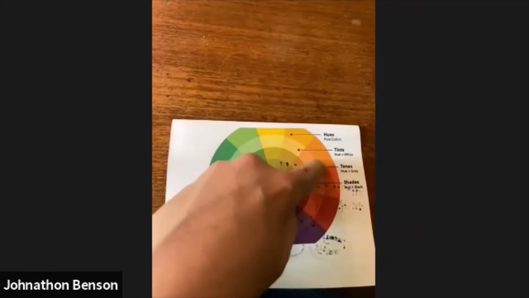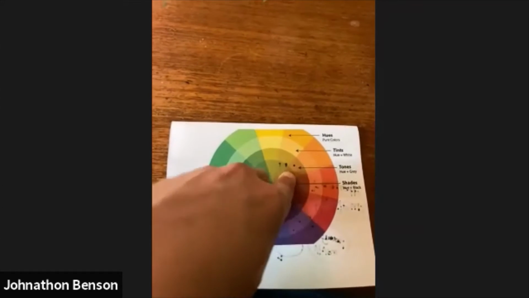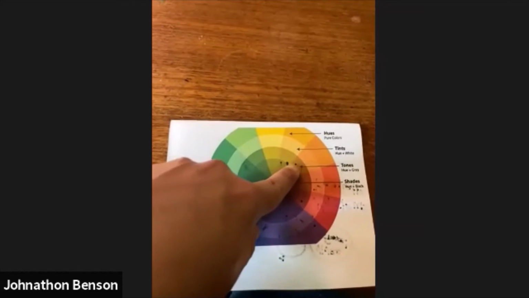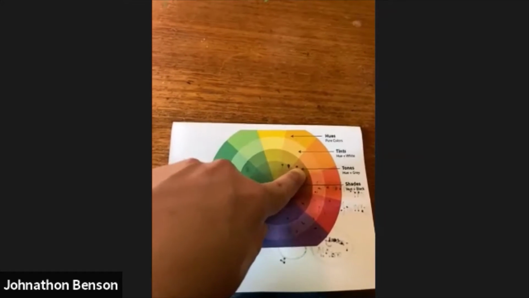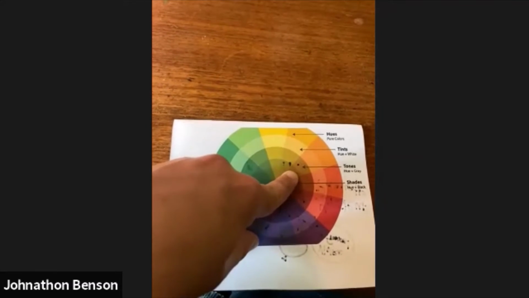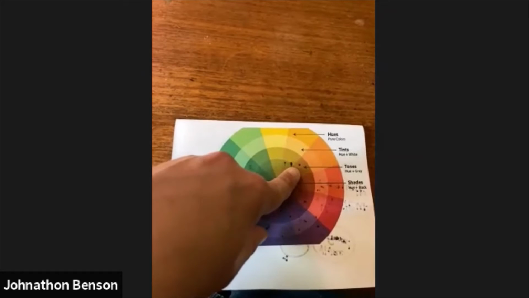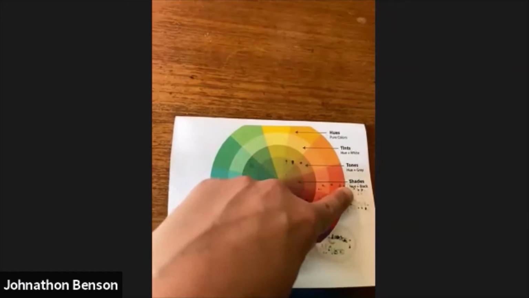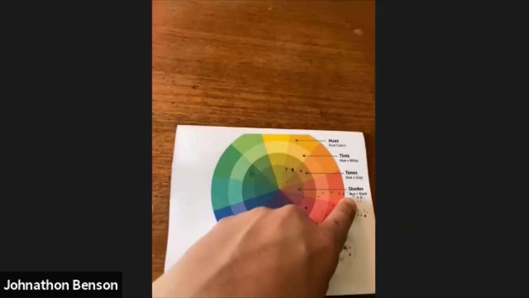So here's the hue, and then this is the tone. You'll notice that, yes, definitely this is a certain type of orange, but it also has a gray background to it. So it gives it an almost burnt appeal. So we have hue, tint, tone, and then finally shade, shades.